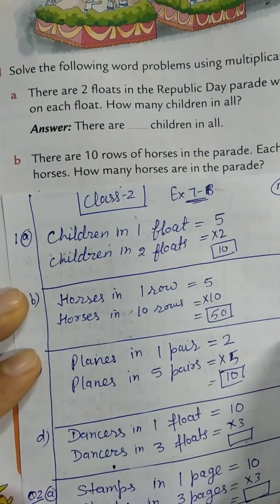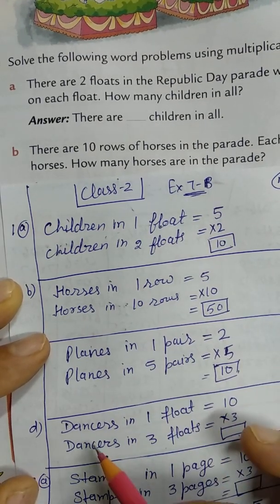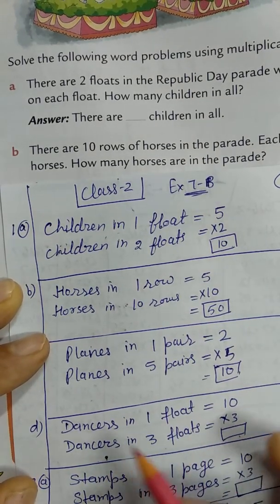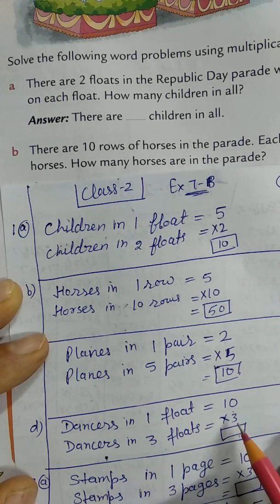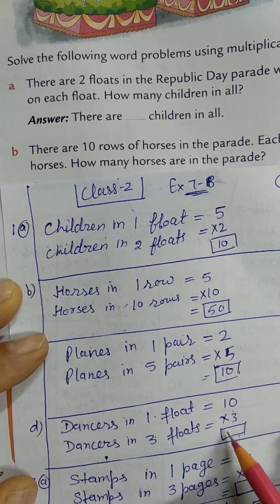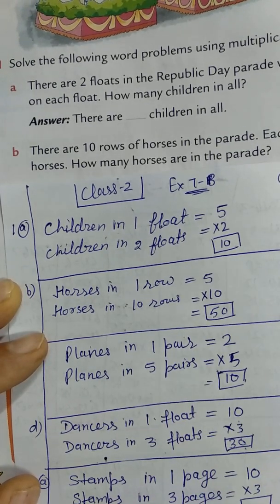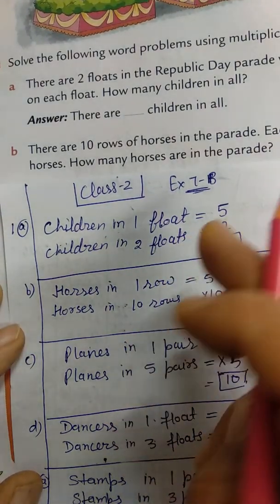Next, dancers on 1 float are 10. How many dancers are there in 3 floats? We can write: dancers in 1 float is 10, dancers in 3 floats, 10 into 3. One to many, when we go, we have to multiply. 10 3s are 30. This way you can do these questions in the notebook by using this statement.